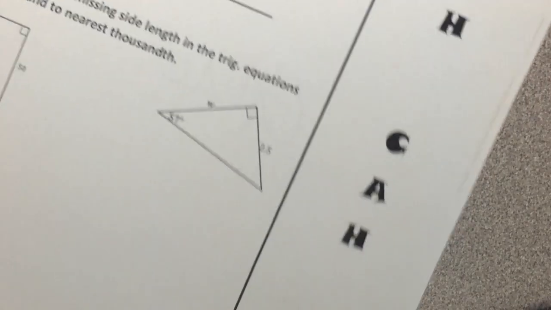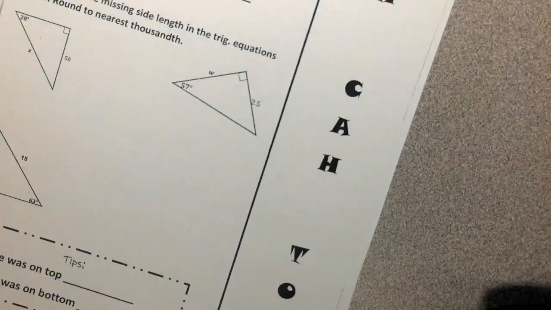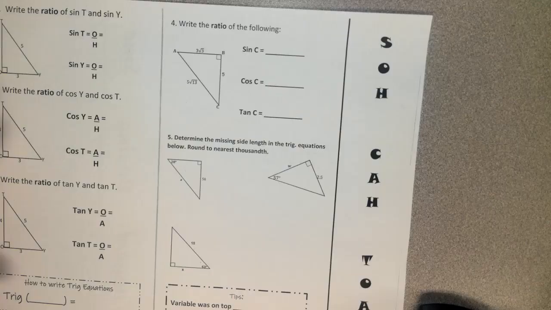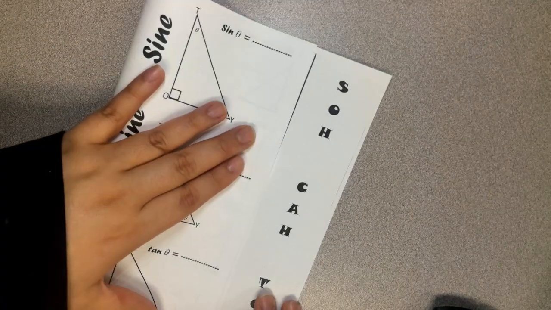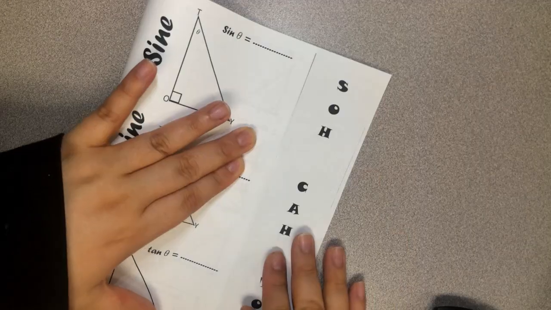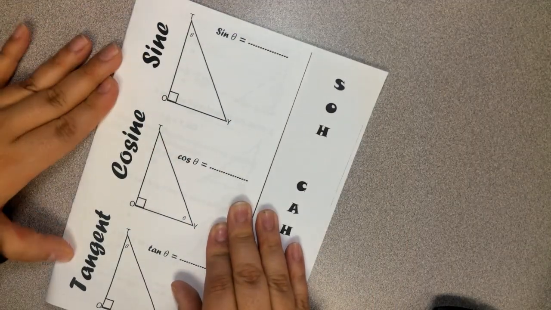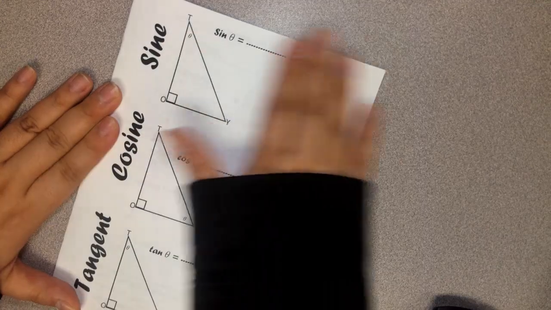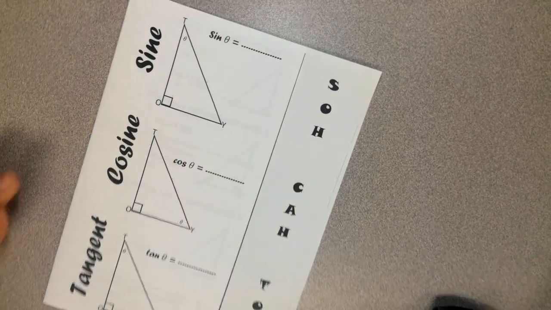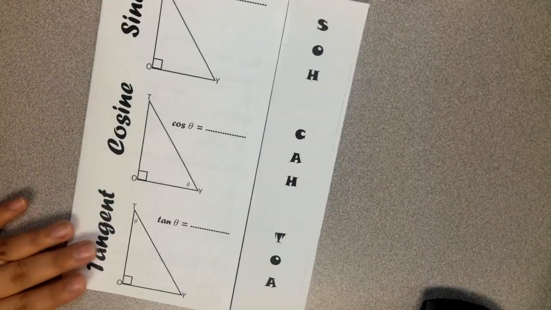All right, your notes today, you are not going to fold in half. The way that I want you to fold them is to leave it so that you can see this right side right here. Y'all understand what I'm saying? So everybody fold it so you can see the right side. And that right side says SOHCAHTOA.